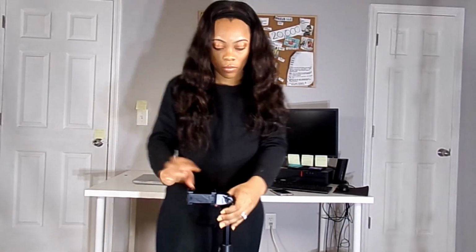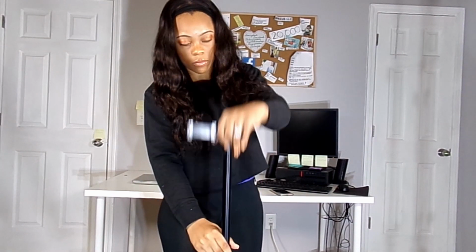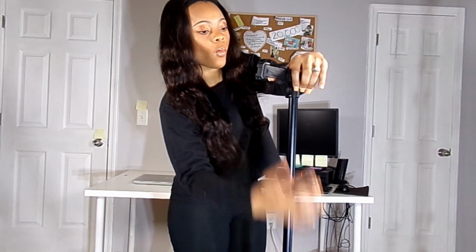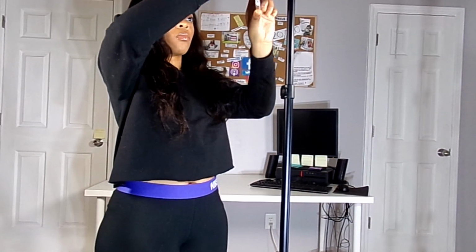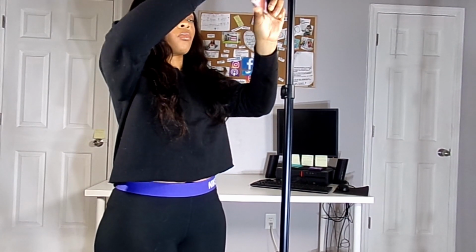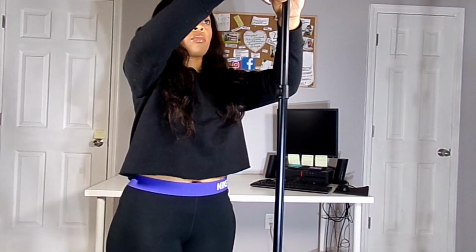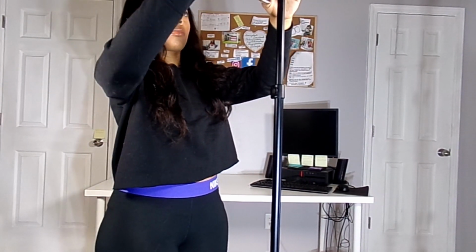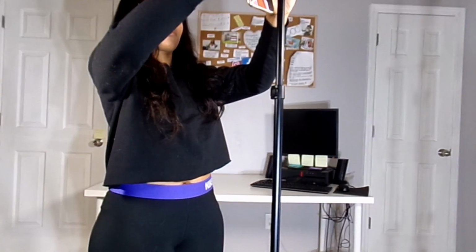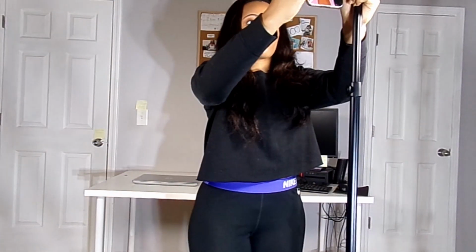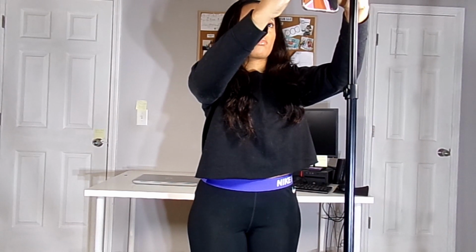So y'all, right here I am simply just preparing my stand to put my phone on it because that's the camera that I typically use. Honestly, an iPhone camera is pretty good quality. I don't really think that you need a professional camera just to take profile pictures. So I'm just preparing that stand, and of course I am also using my handy dandy Bluetooth clicker that actually came with the stand.